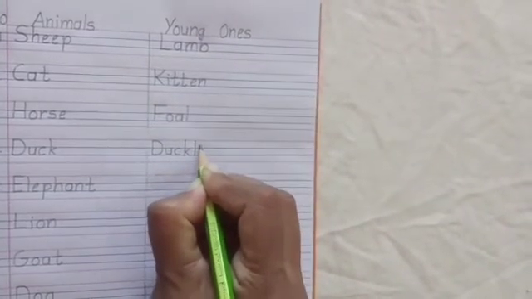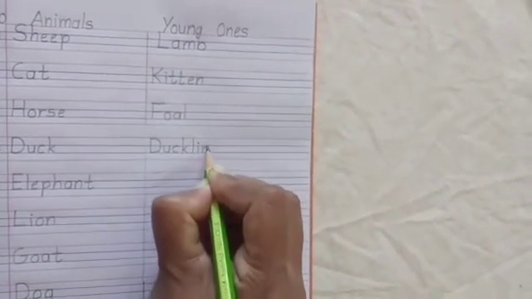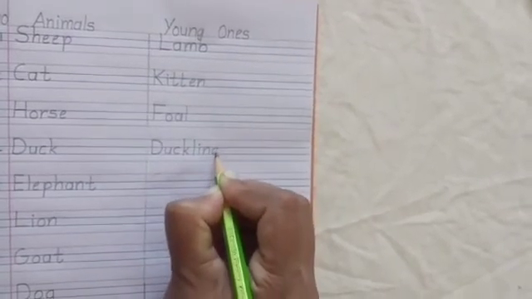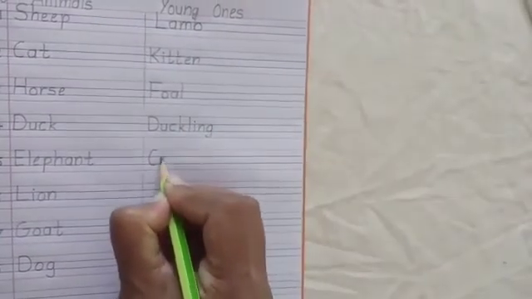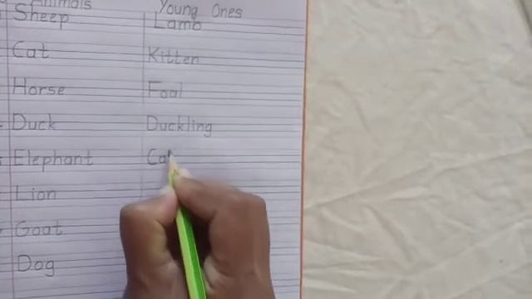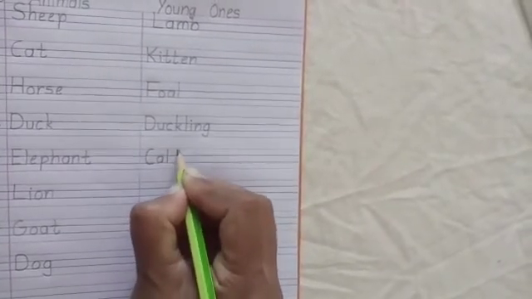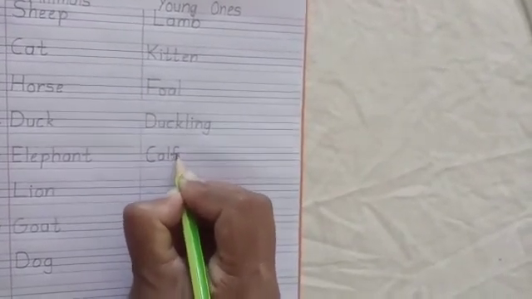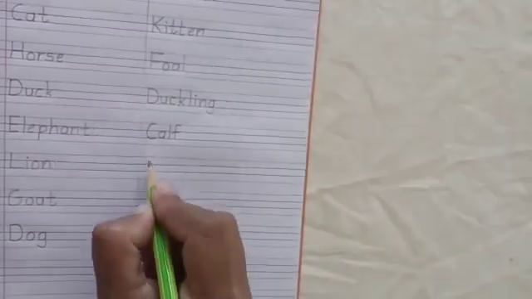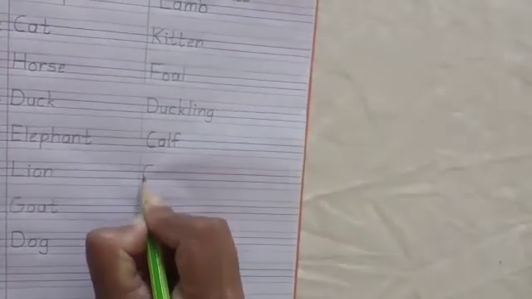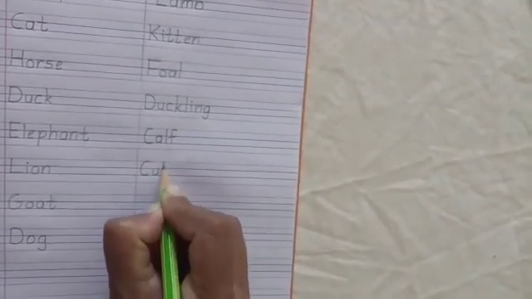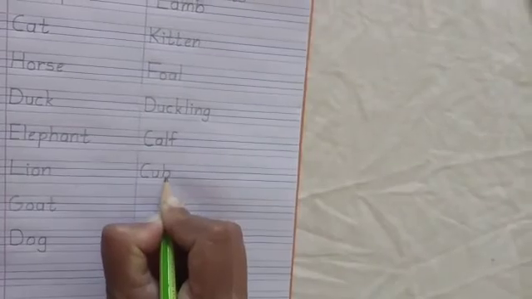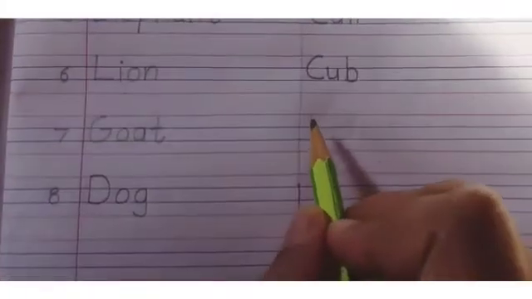Young one of duck is duckling. D capital, small U, C, K, L, I, N, G. Duckling. Next is elephant. Young one of elephant, calf. C capital, A, L, F. Calf. Next, lion. Cub. C capital, small U, B. Cub. Young one of goat is kid.